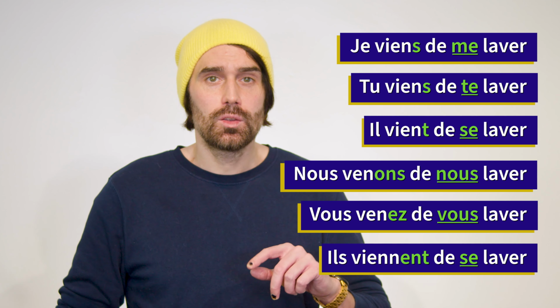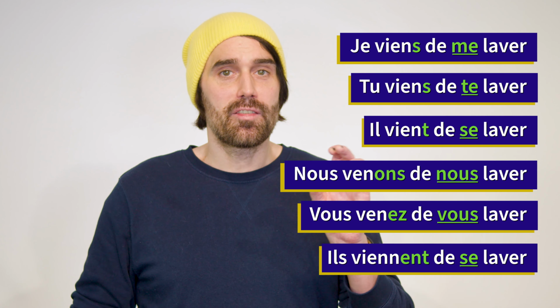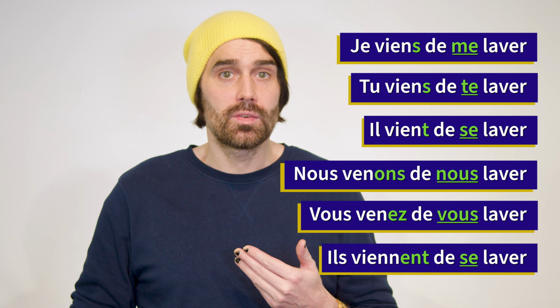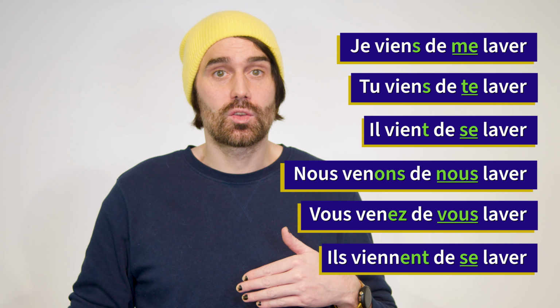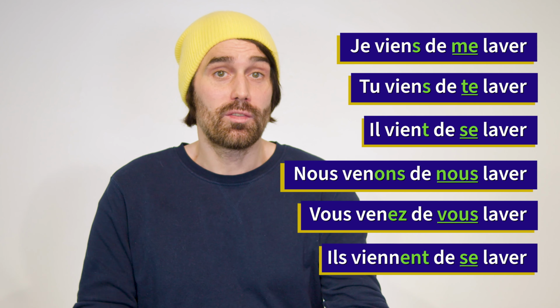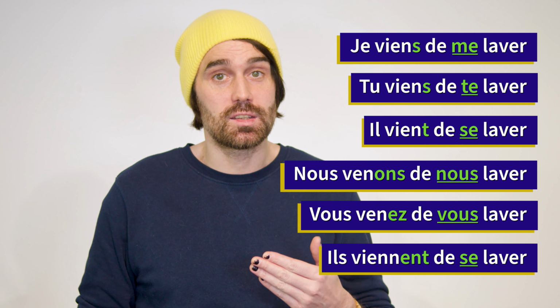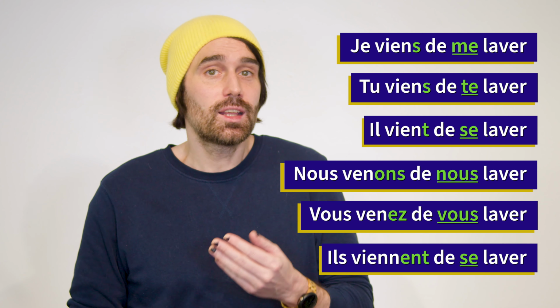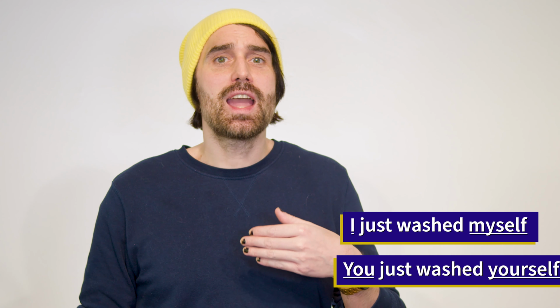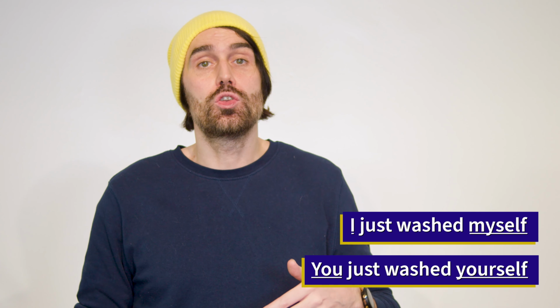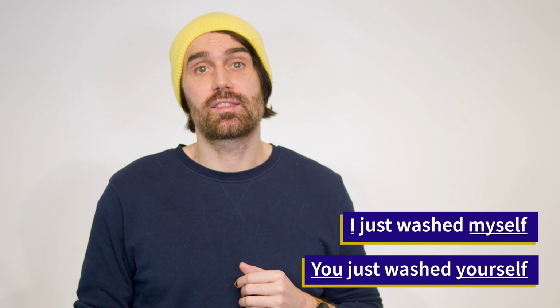Alright, can you see the pattern? The verb laver stays in the infinitive, while the verb venir is conjugated in the present. However, the pronoun that is part of the verb se laver still changes depending on the subject. In English it's the same. You would say I just washed myself, you just washed yourself, etc.